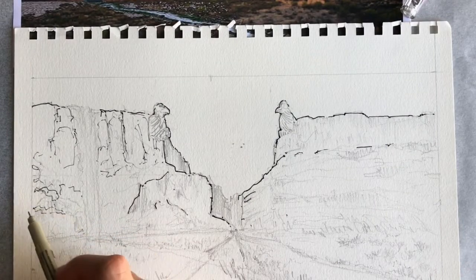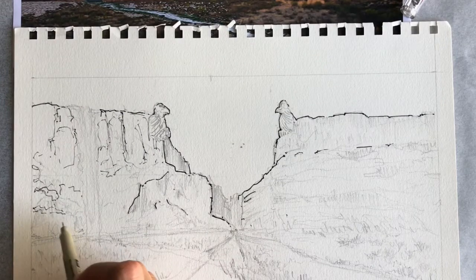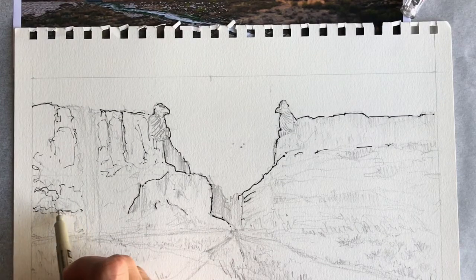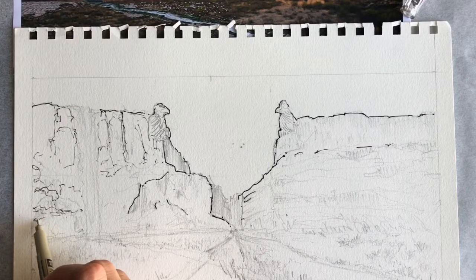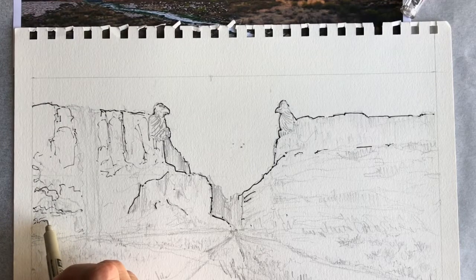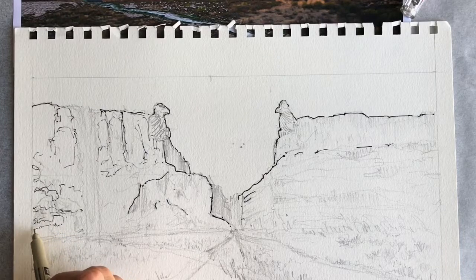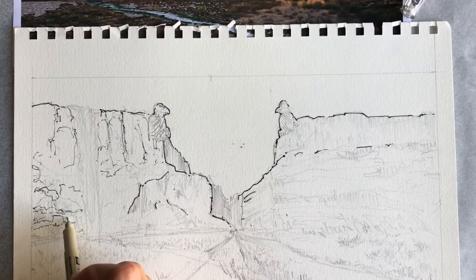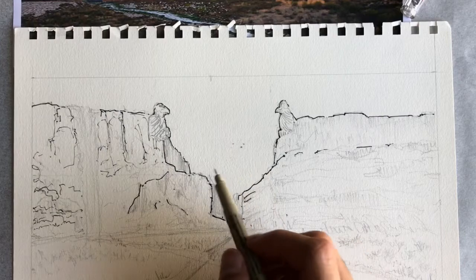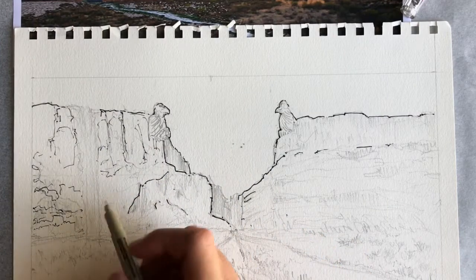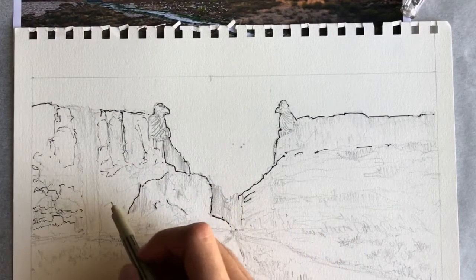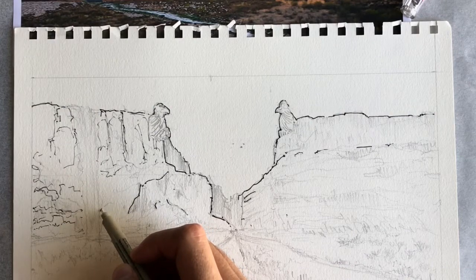And I let my mind and my hand work in sync together, where I'm observing how the landscape is loose, it's jagged, it's random in a way. So I want my hand to move that way as well.